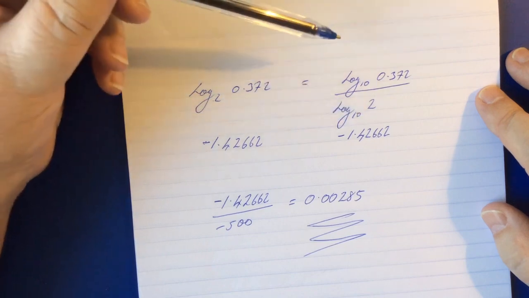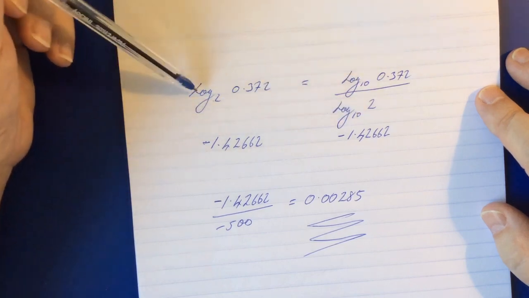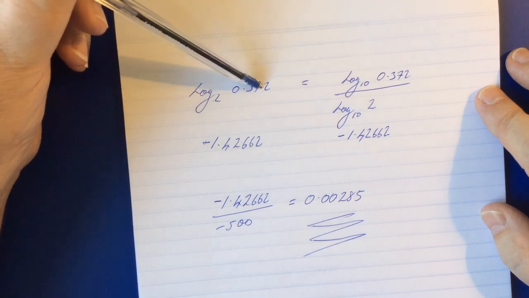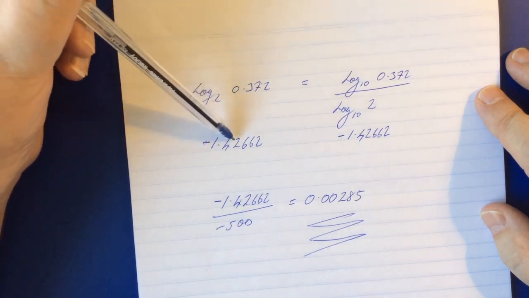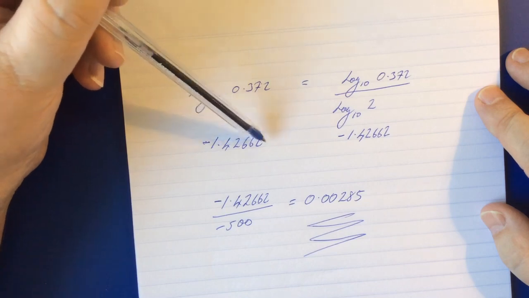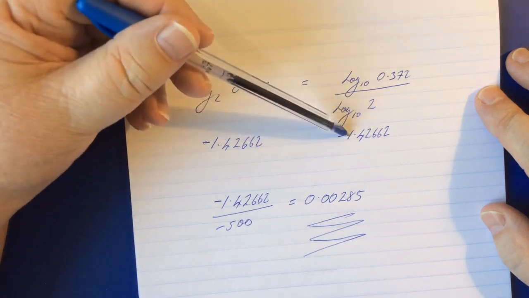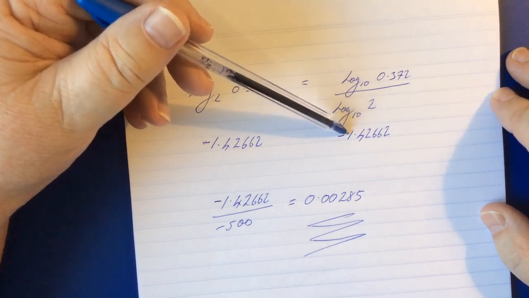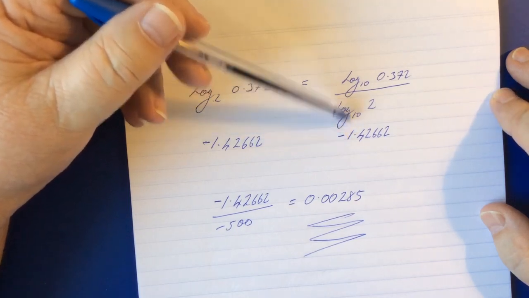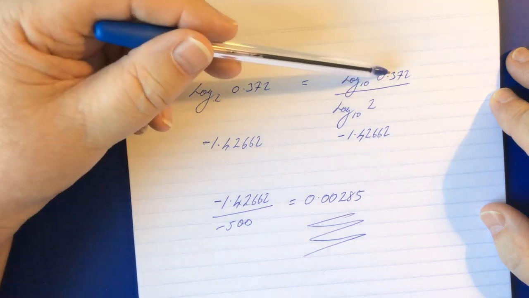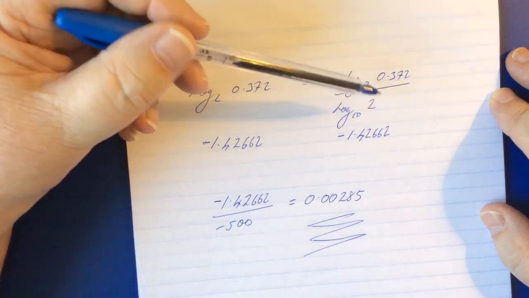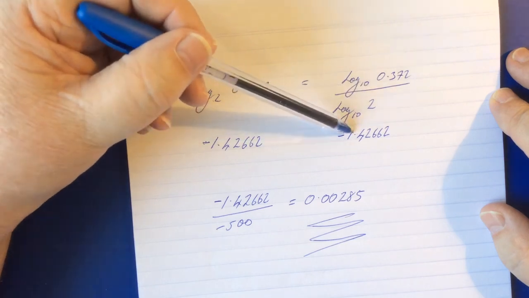Okay, so here goes. Pop that into an online calculator, and I got negative 1.42662. I did this on my trusty $30 calculator from the convenience store, and I got the same thing. So log 10 of 0.372 divided by log 10 of 2 gave me that.